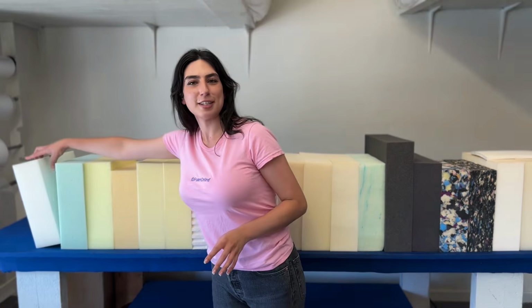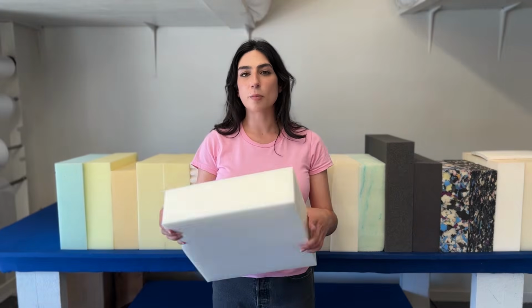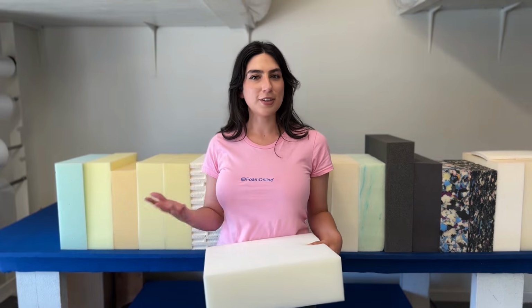Here we have high density foam, which is a good quality foam at a density of 1.8 pounds per cubic foot. This foam type is offered in a wide variety of firmnesses. It's considered to be an industrial grade foam with an excellent balance between price and comfort, making it the most commonly used foam type in the furniture manufacturing industry.